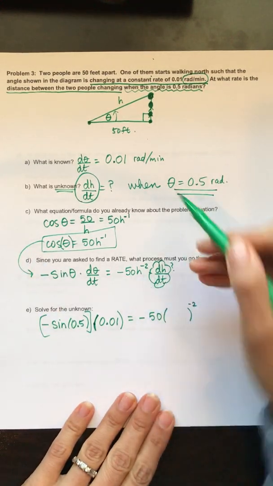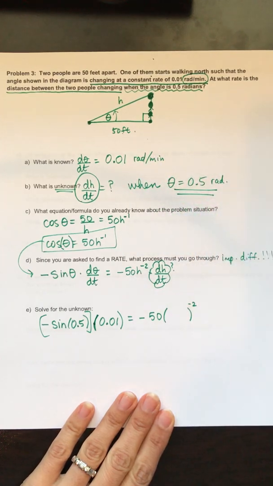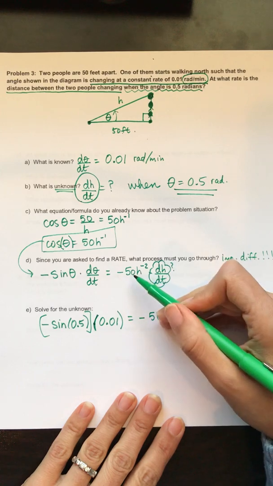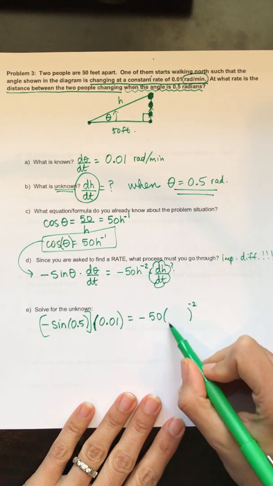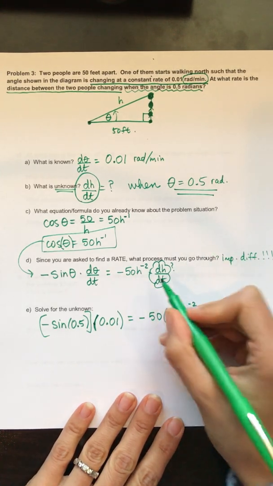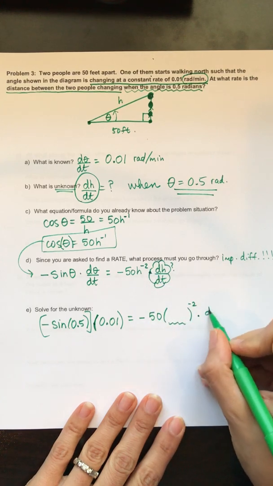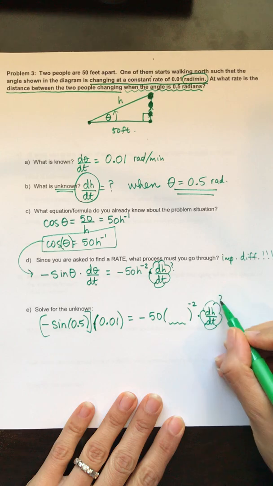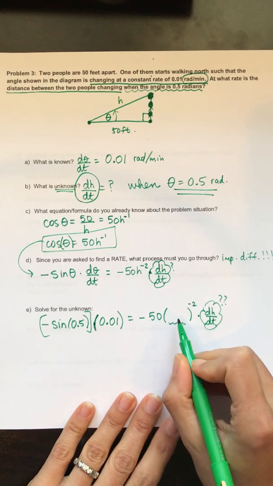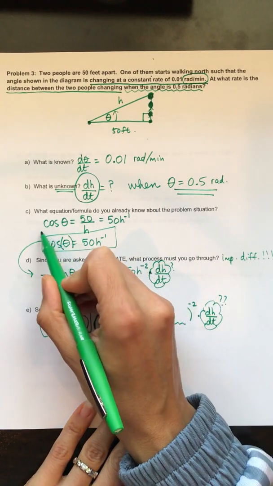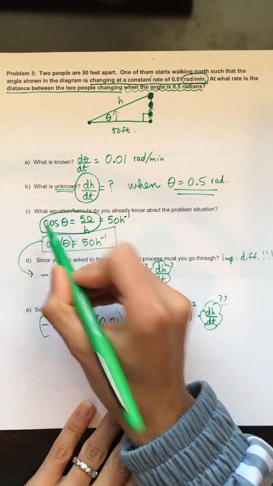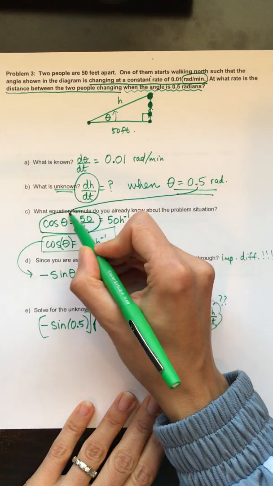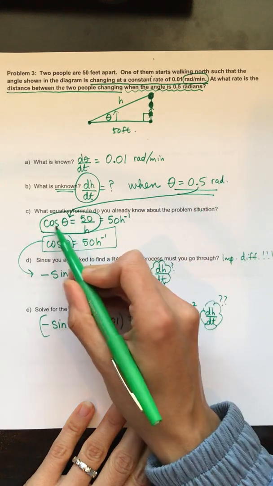I don't have h. Where does it say h equals? So I actually have to find h. I need to find h in order to plug it in, and then I'll have a times dH over dt. This is our unknown. This is the one we're solving for, but I need an h. So what I do is I go back to my original formula, and I utilize it. I plug in 0.5 radians into the formula.